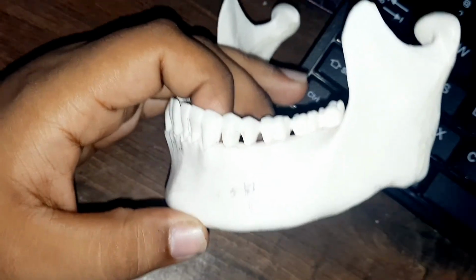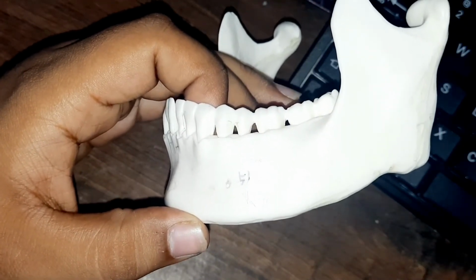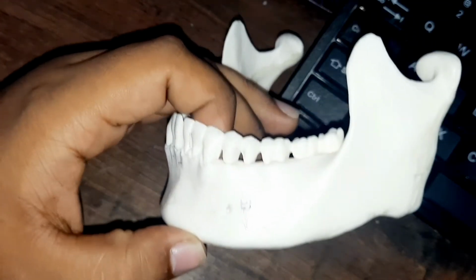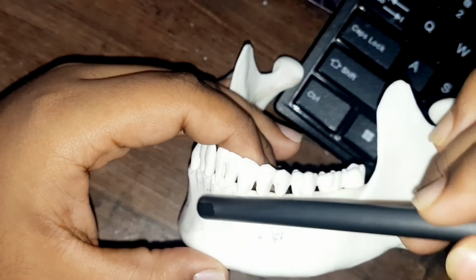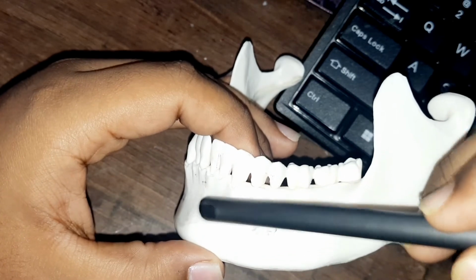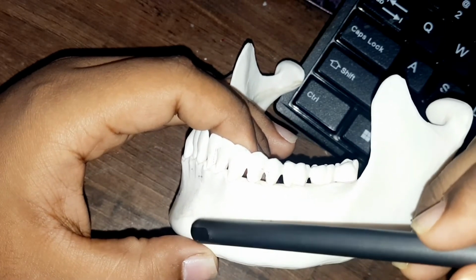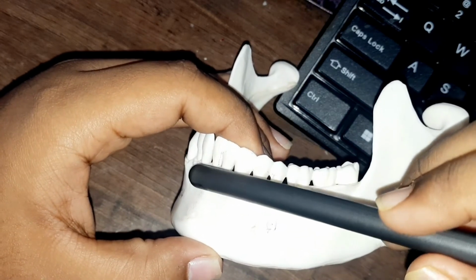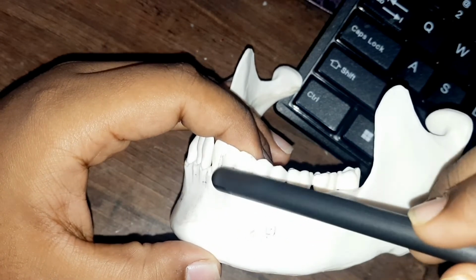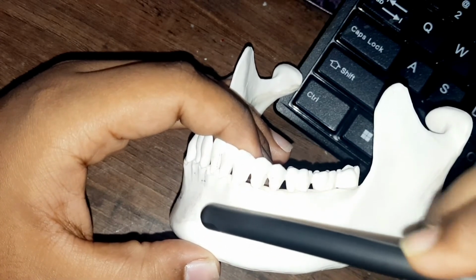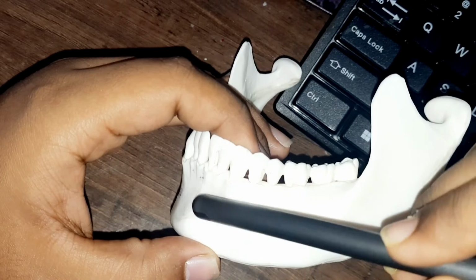And below the incisive fossa, there is the presence of two more muscles, and it gives origin to these two muscles. These are the mentalis muscle which will be present here, and just below it there will be the orbicularis oris. So the incisive fossa is giving attachment to the mentalis and the orbicularis oris.